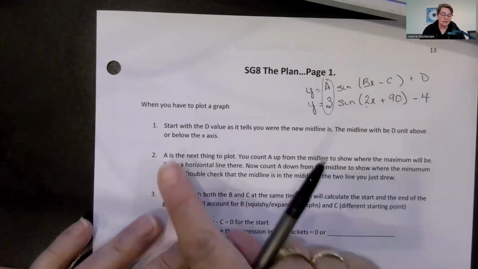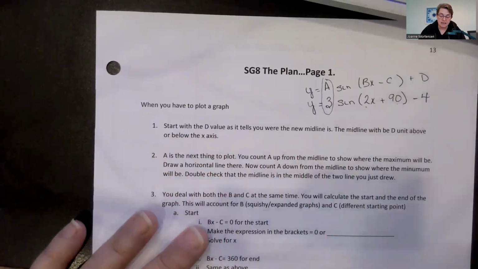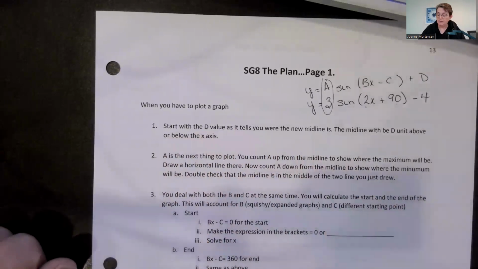We're going to do the plotting. So start with the D values. It tells you where the new midline is. The midline is D units above or below the axis.